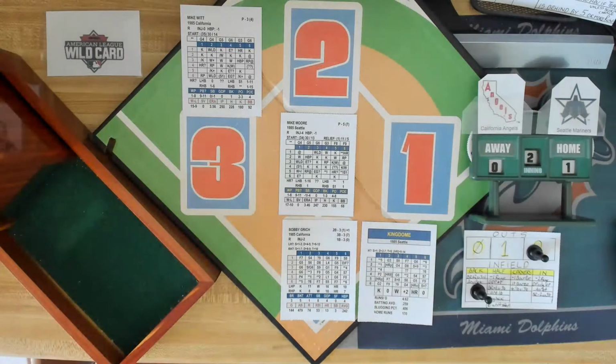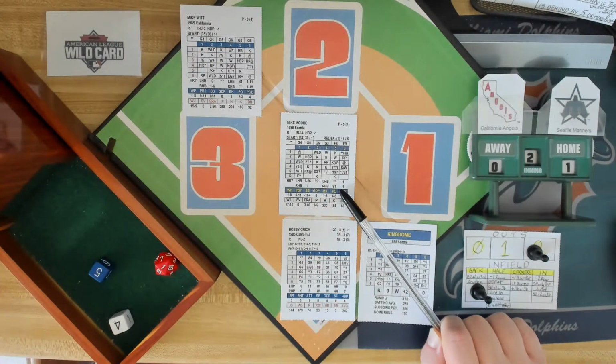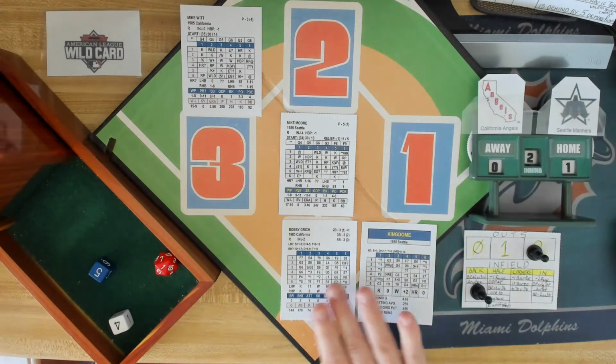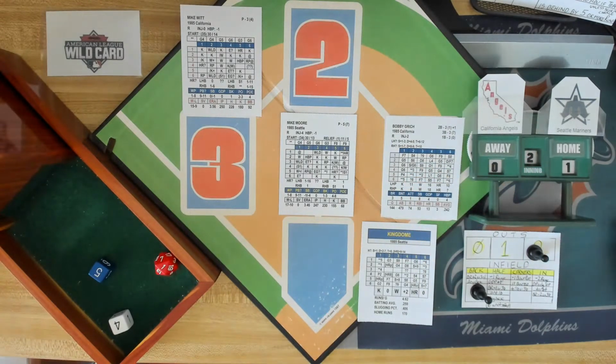2 outs now, top of the second. Moore will pitch. And that's a 5-4. Double question mark on that one. Grich is a righty, and it needs to be a 1. And for a single, that is a 1. Bobby Grich gets a base hit right back up the middle past Moore. A 2-out base knock for the Angels. Grich will hold at first.